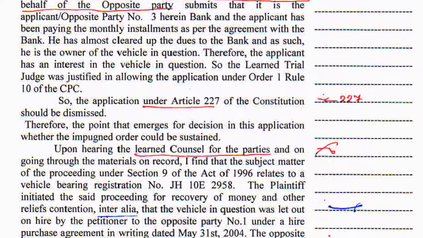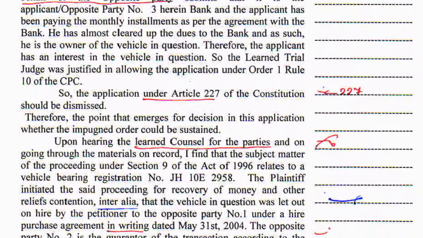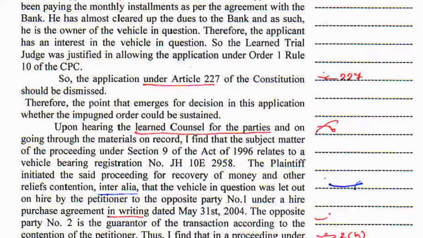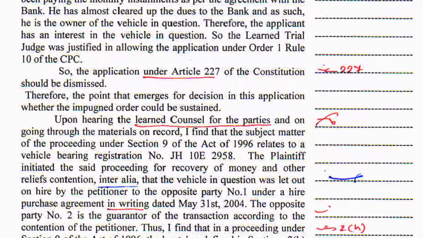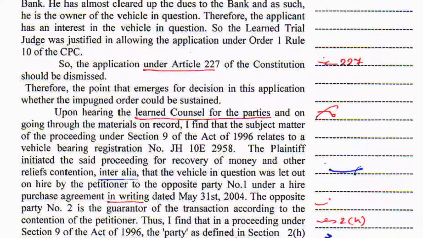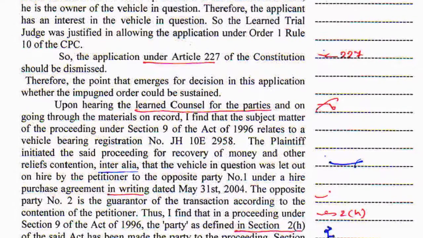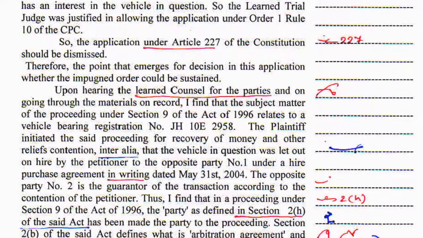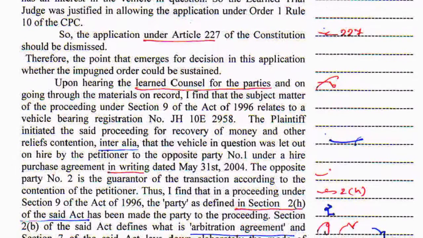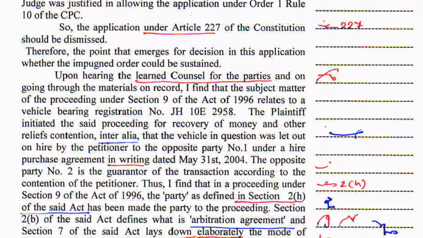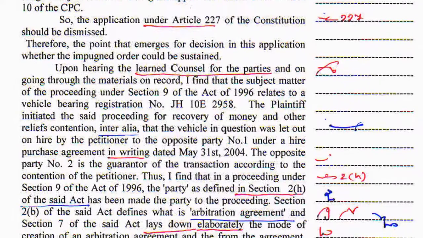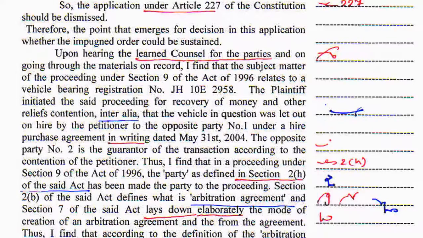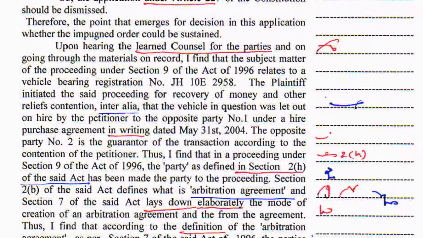Thus, I find that in a proceeding under section 9 of the Act of 1996, the party as defined in section 2(1)(h) of the said Act has been made the party to the proceeding. Section 2(1)(b) of the said Act defines what is an arbitration agreement, and section 7 of the said Act lays down elaborately the mode of creation of an arbitration agreement and the form of the agreement.